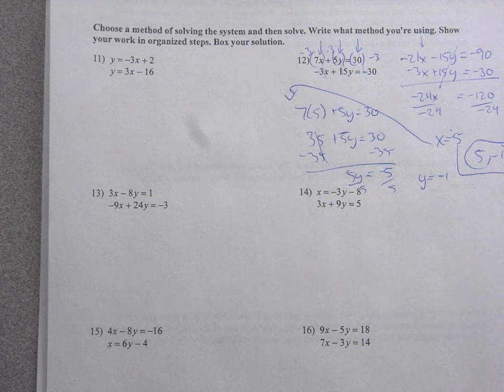All right, some of these other ones are set up a little bit differently. So let's look at some back here.